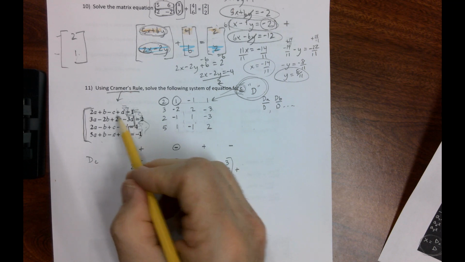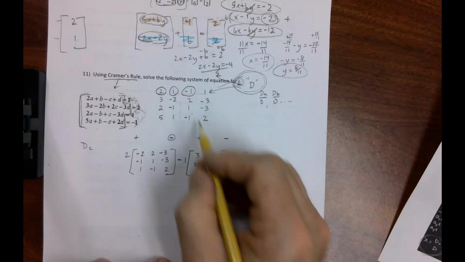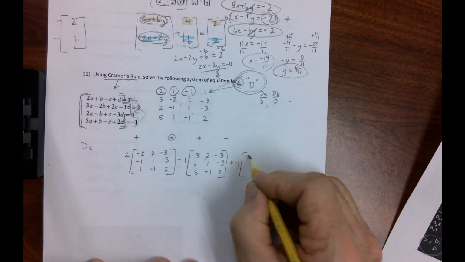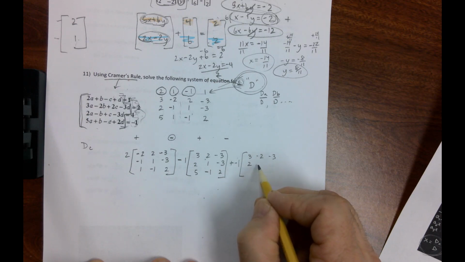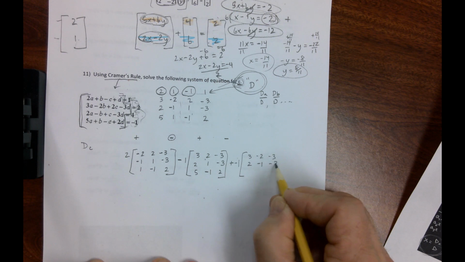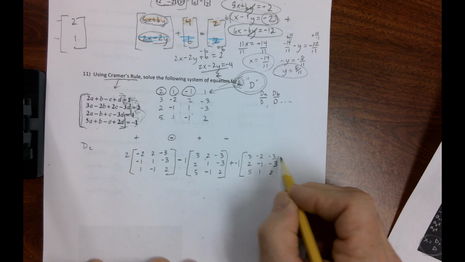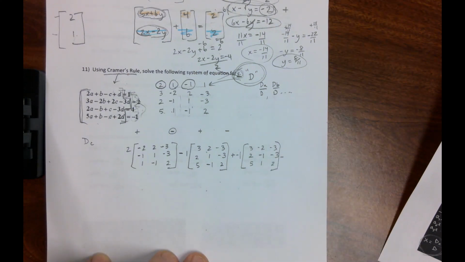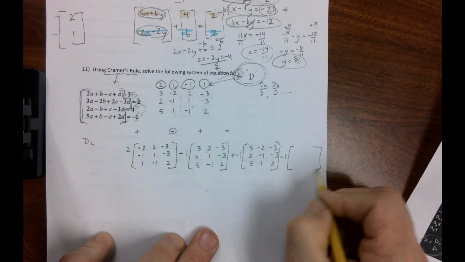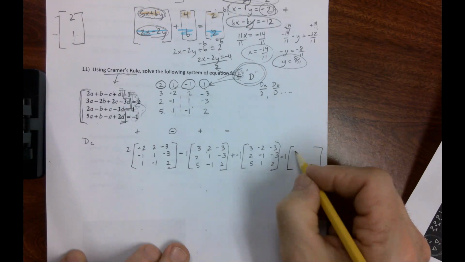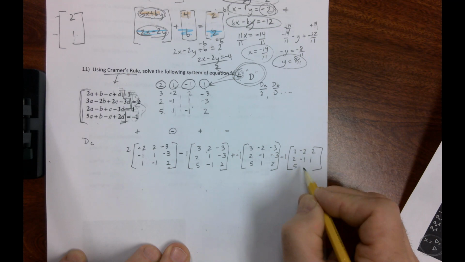Now we're going to pull out the next term. Negative 1, make a line, 3, negative 2, negative 3, 2, negative 1, negative 3, and I'm pulling this one out, 5, 1, 2. Running out of space. Am I still on the camera? Yes. All right. I got to pull that 1 out. I have to write a little smaller maybe. Make a line. 3, -2, 2. 2, -1, 1. 5, 1, -1.